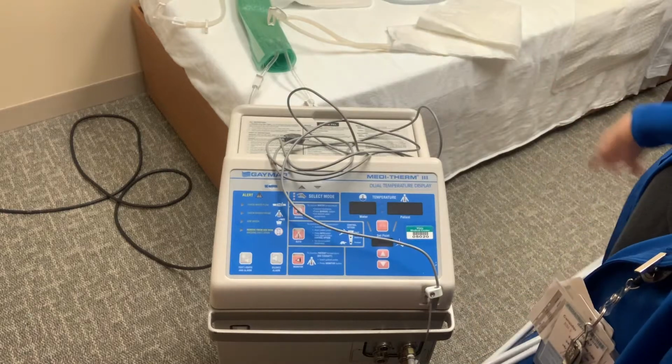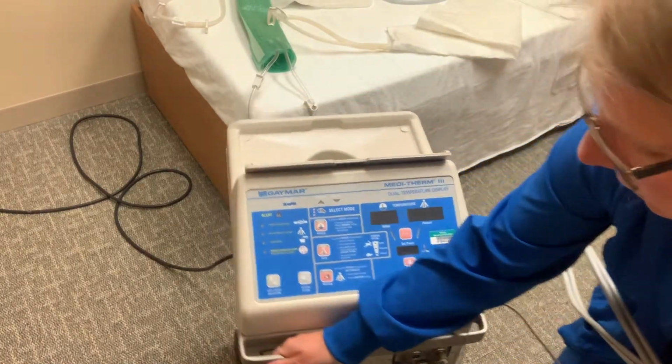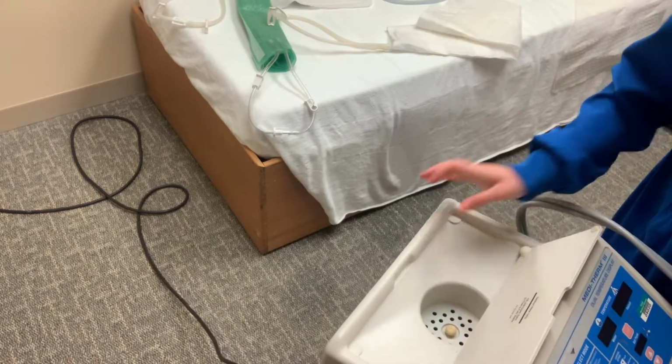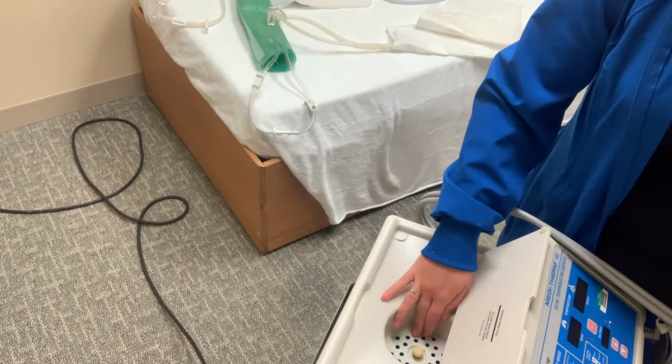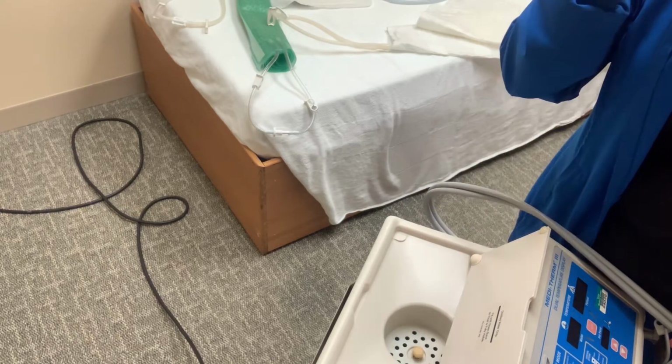Okay. And then back here is the water reservoir. Let me go ahead and turn this so you can see a little bit more. So right here is where you're going to go ahead and pour your distilled water from the gallon.